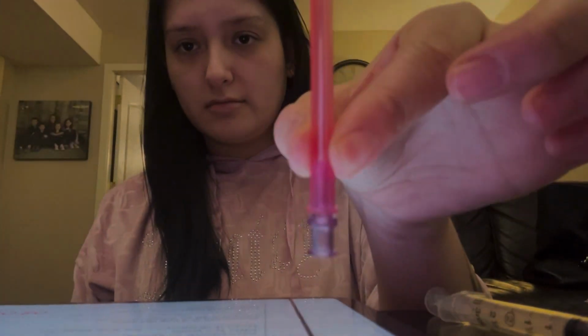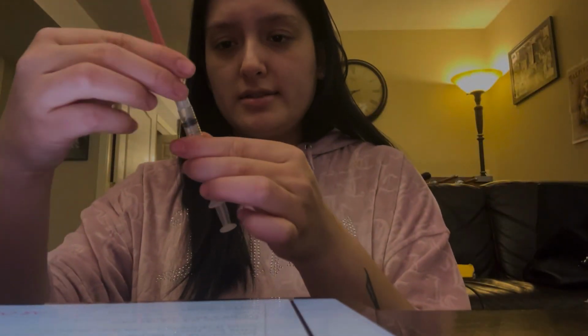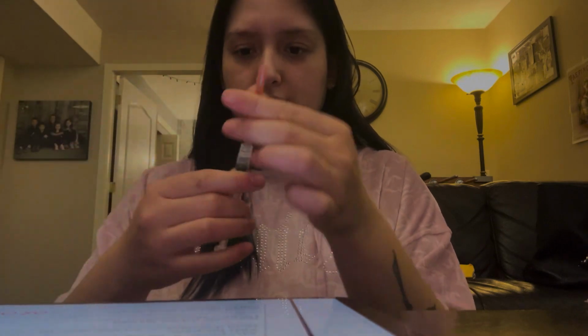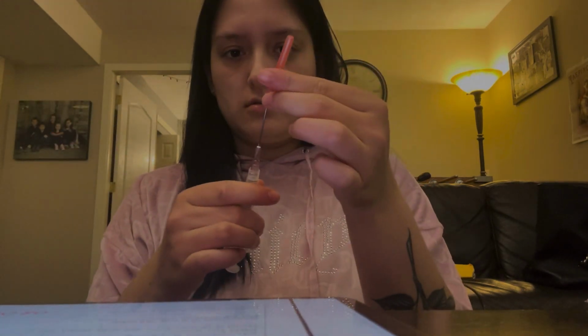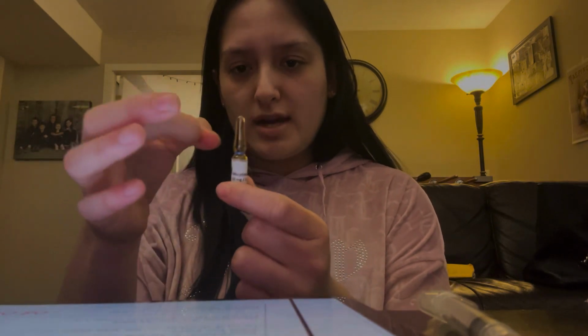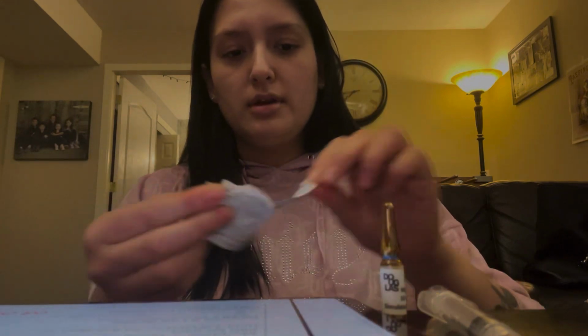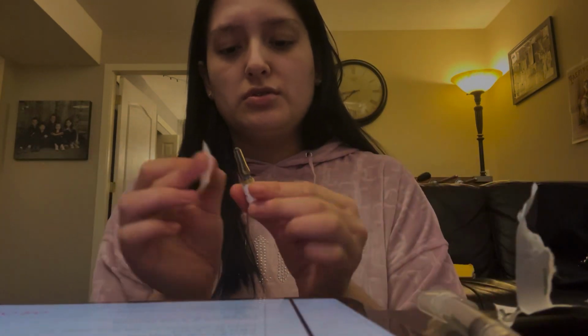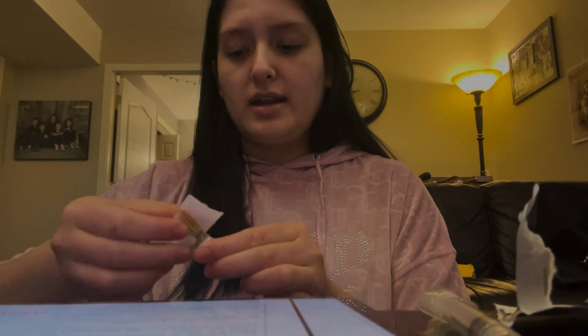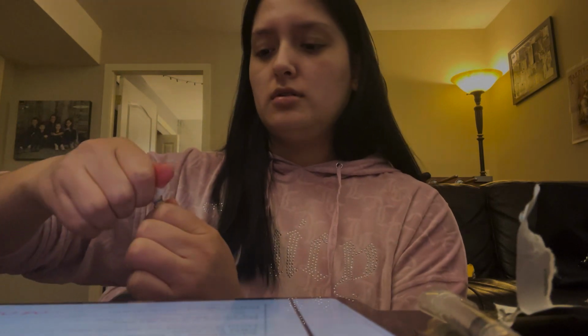Blunt fill needle filter. I'm gonna be placing this on there like so. Blunt fill needle filter is on. Now I'm going to be breaking open the ampoule and ensure that there's no air bubbles. There's no air bubbles. And I'm going to take an alcohol swab, and I'm going to clean the surface of it, and I'm going to remove the top of the ampoule. Clean, and I'm going to put this in a hazards bin.